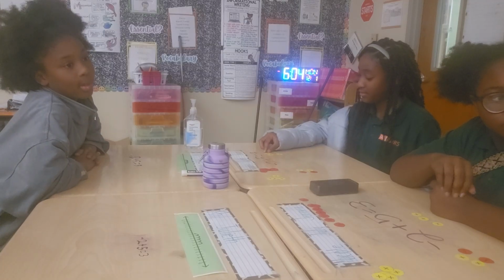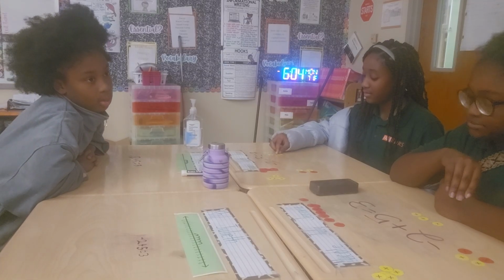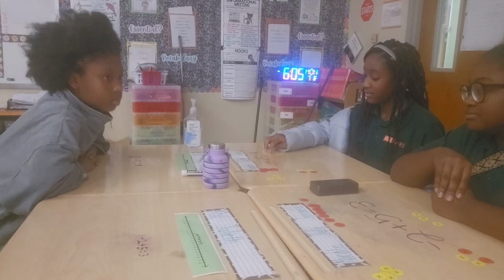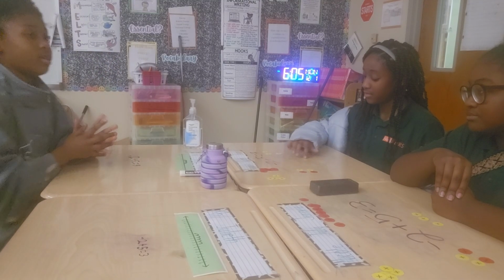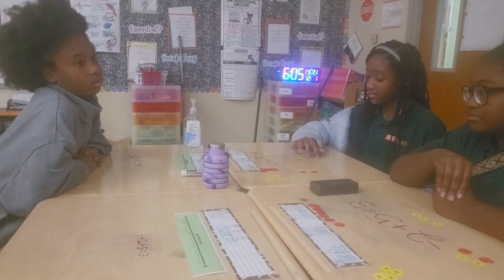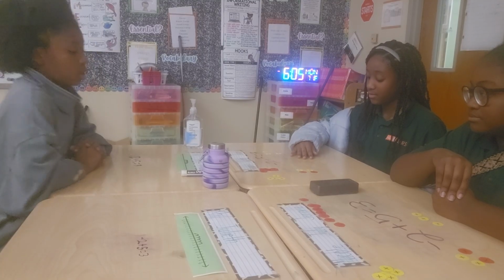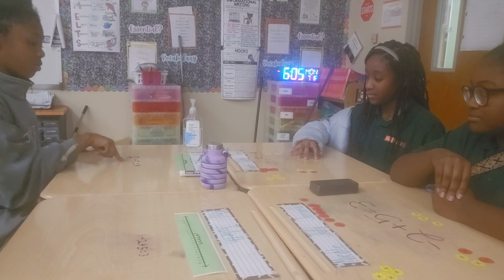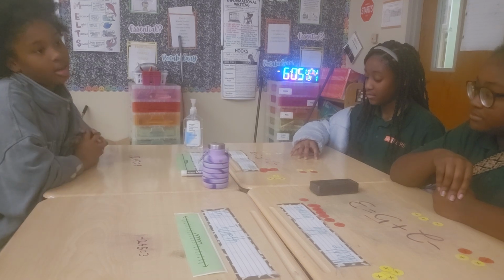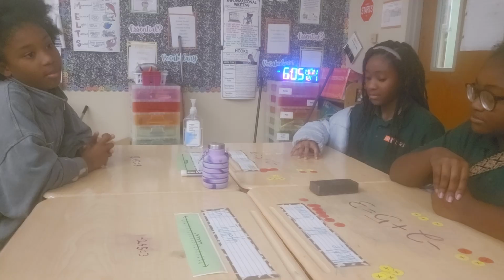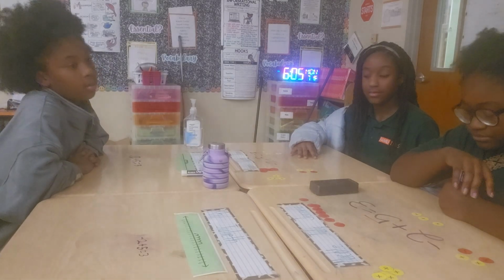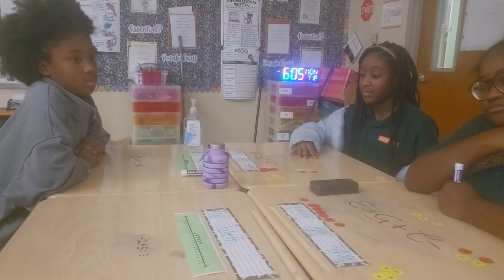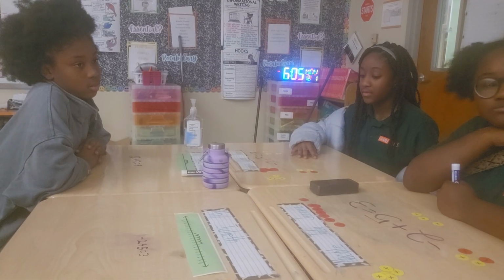Why do we move right instead of to the left? The left is negative and the right is positive. So, why then are we moving to the right? Because the 5 is a positive number. Okay, so you're saying that you're moving to the right because 5 is positive. So basically, when you start at negative 2, you move 5 spaces to the right. Is that correct?